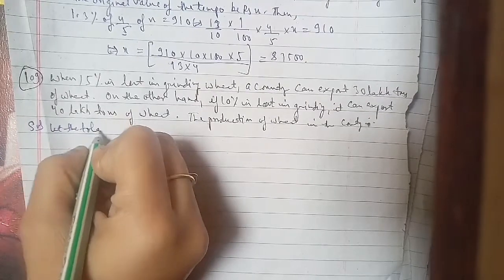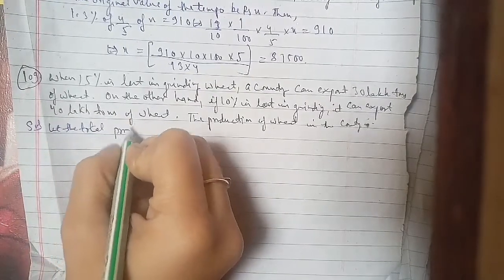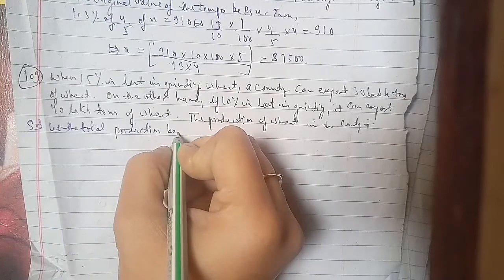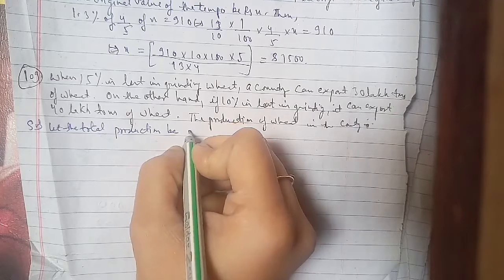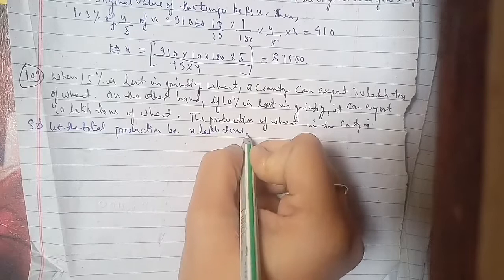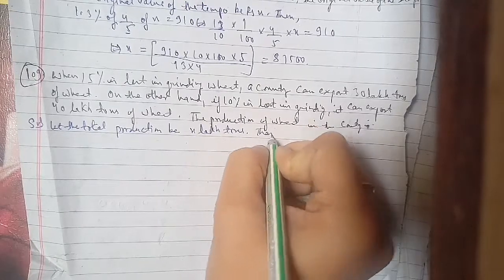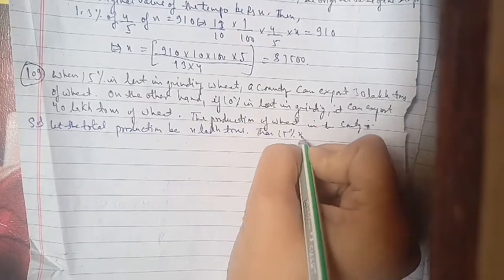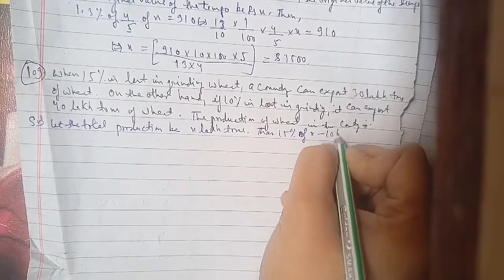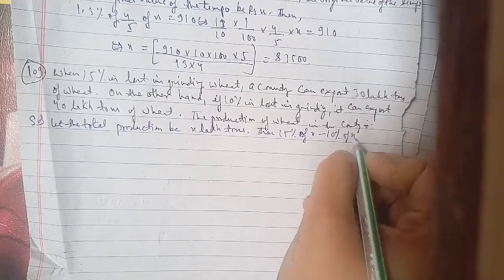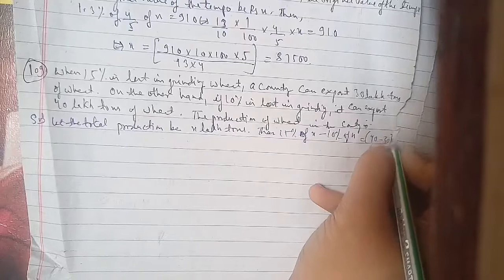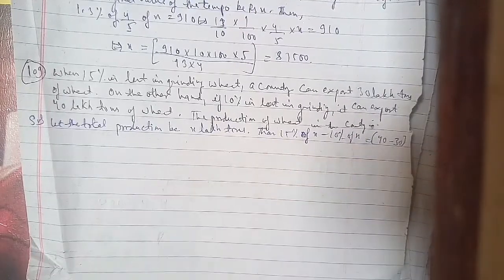Let the total production be X lakh tons. Then 15% of X minus 10% of X equals 40 minus 30 lakh tons.